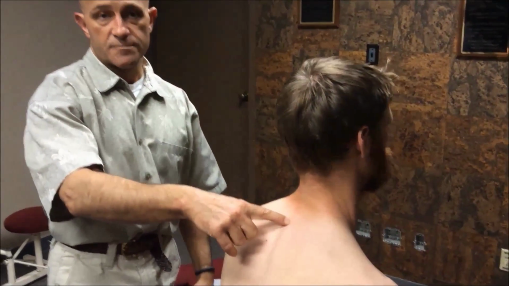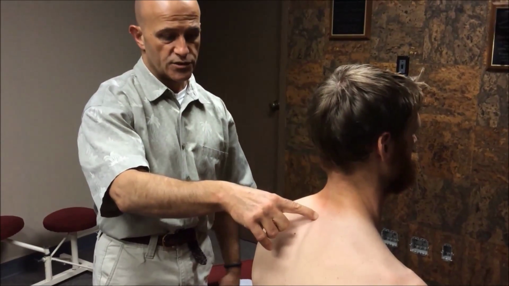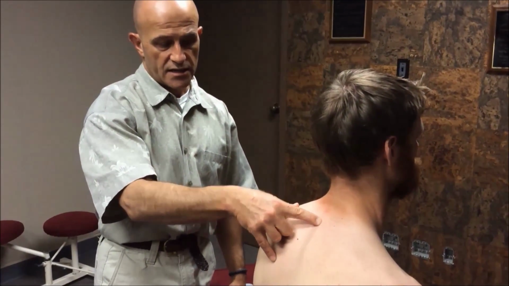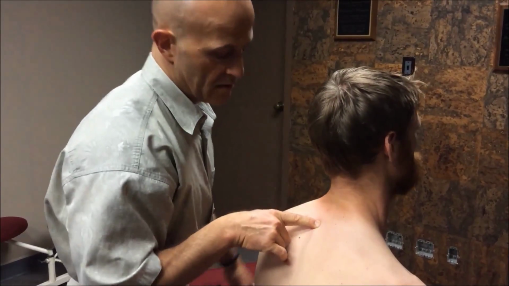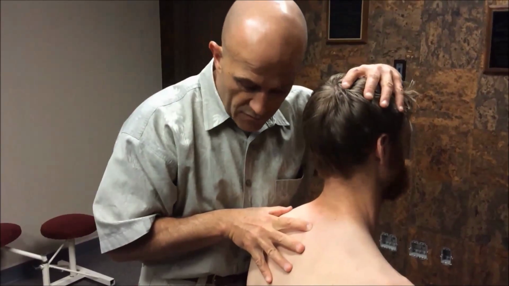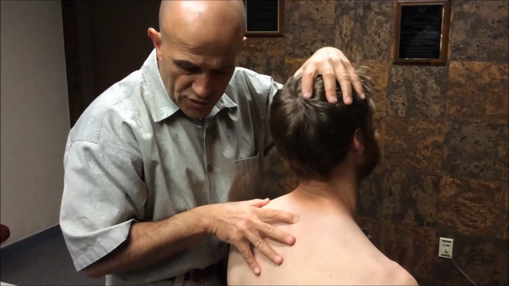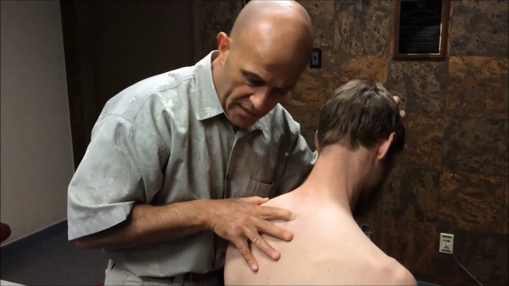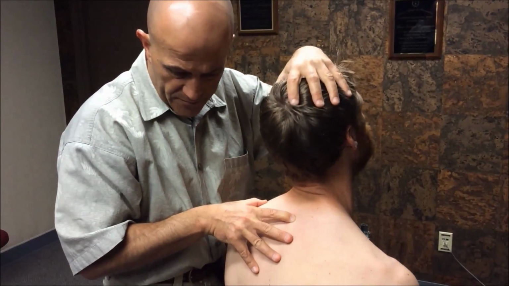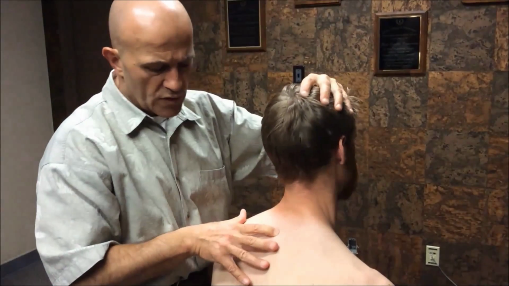For the T1 spinous process, the first thing I'm going to assess is both flexion and extension. To this end, my contact is going to be the interspinous space between T1 and T2. From here I'm going to flex and extend the head, and what I should feel as I flex is that inner space widen or open up, and as I extend the head I should feel it close down.